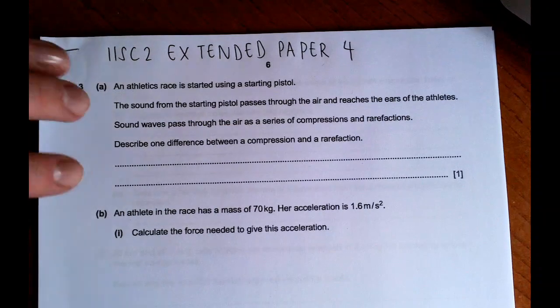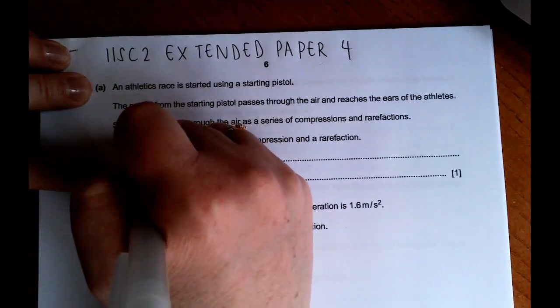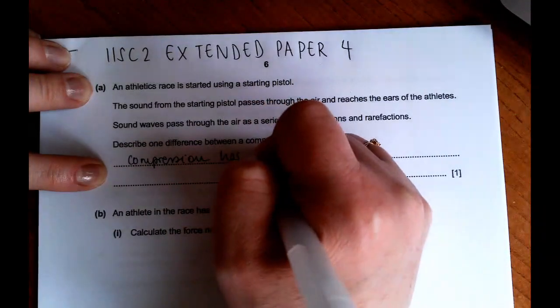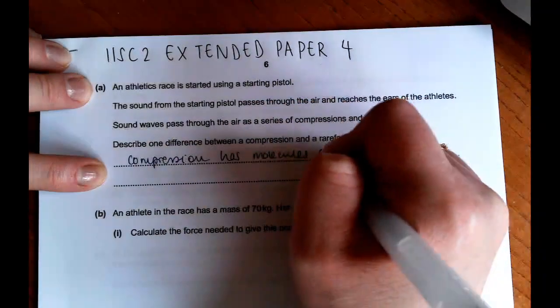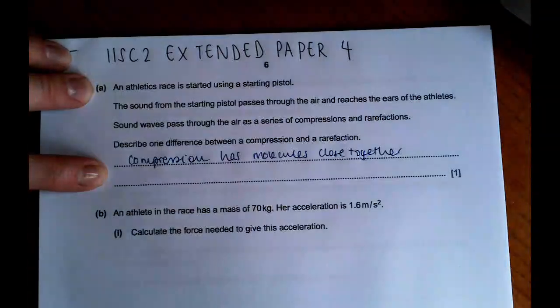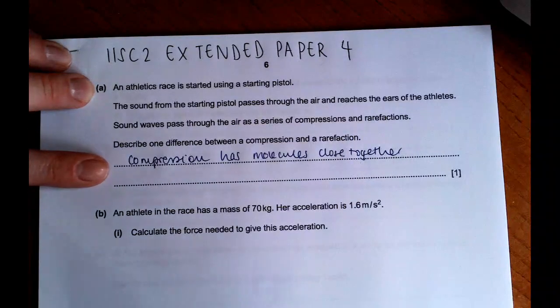So you could have said two things. You could have said a compression has molecules close together, and a rarefaction has them further apart.